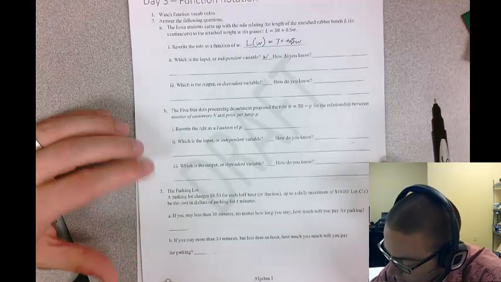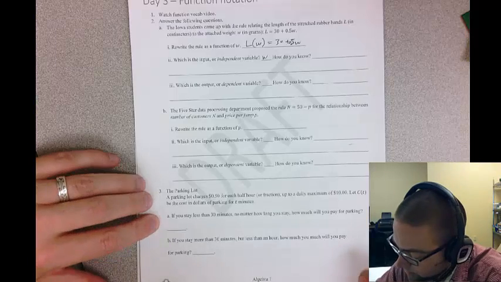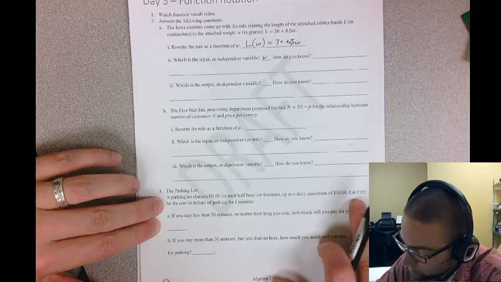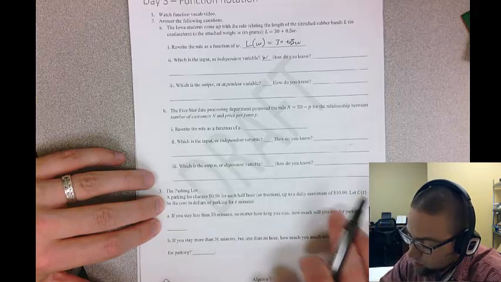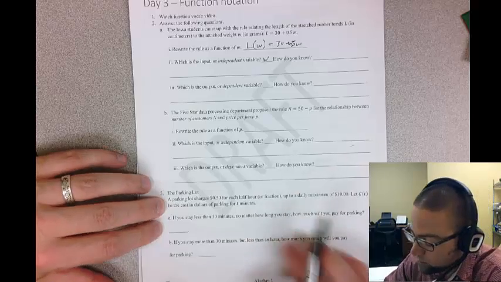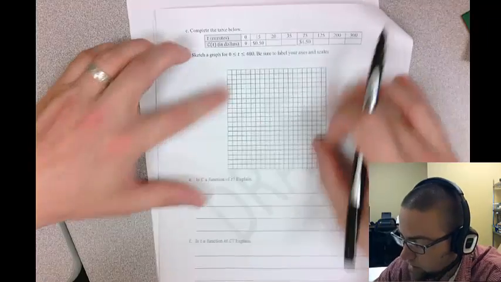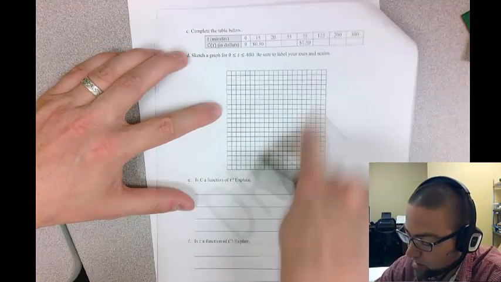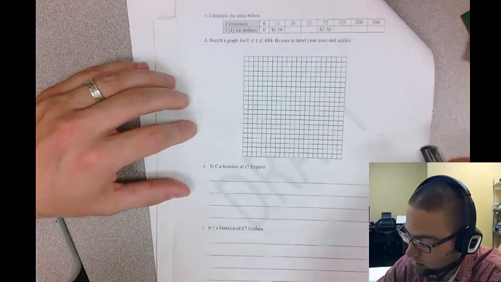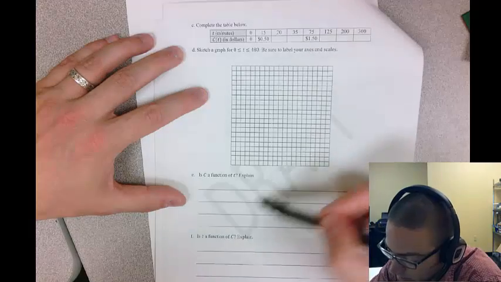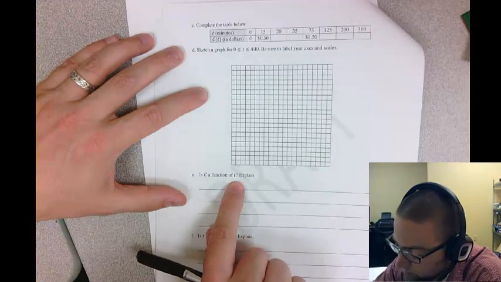Okay, going on down to the parking lot, you're going to set up a function here, the cost in dollars based on the amount of time. So you're going to come up with that rule. And then you're going to be able to graph it. So make your table of values and then graph it. So we have our numeric, we have our graphic, and then you have your symbolic on the previous page, writing out the relationship. Okay, and then explain, is C a function of T?